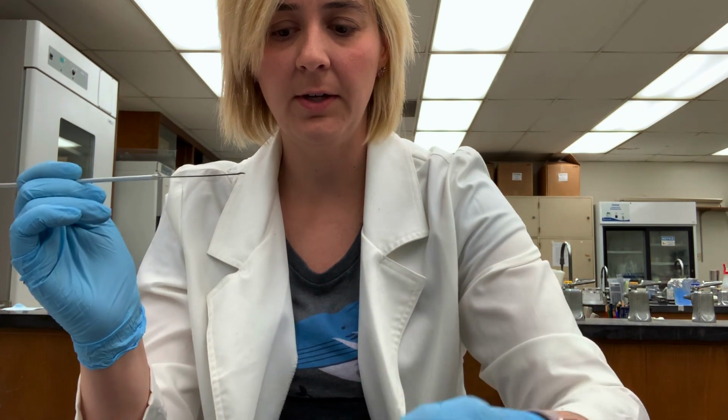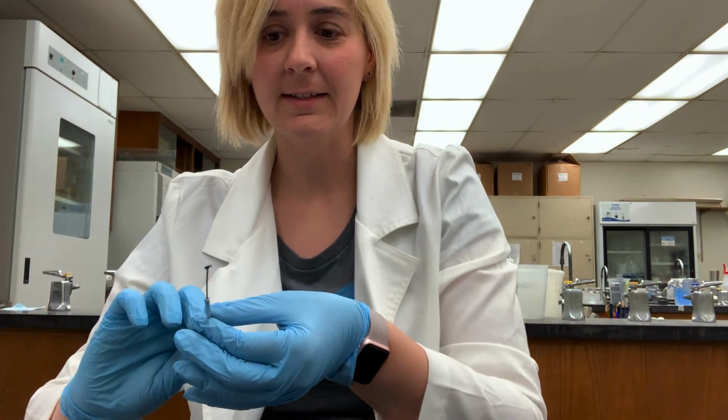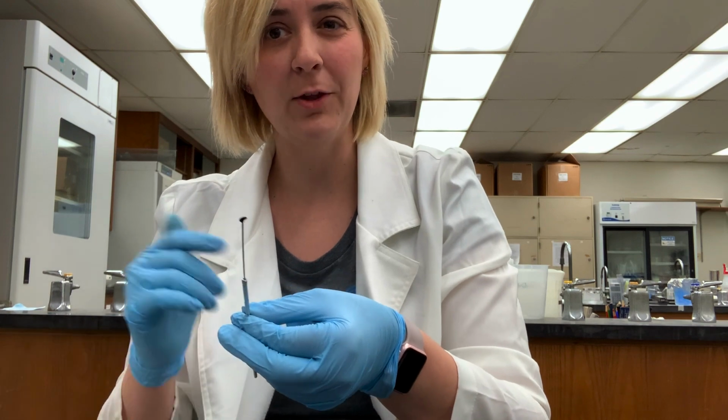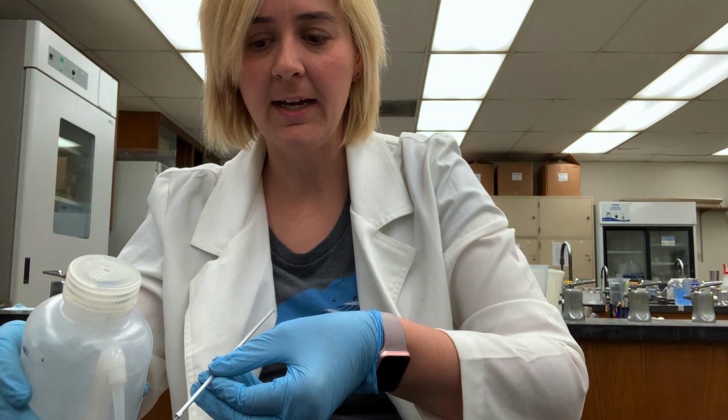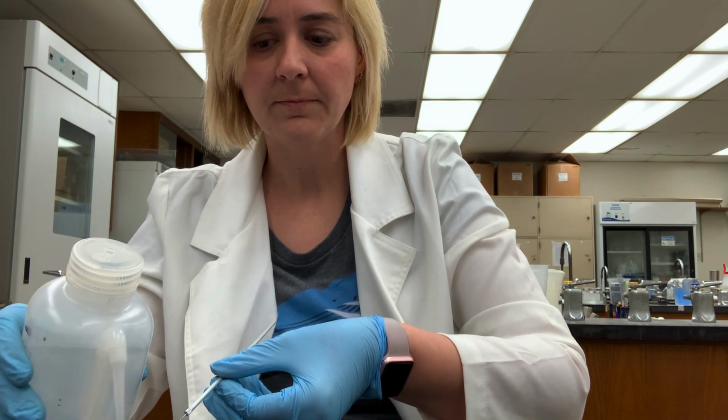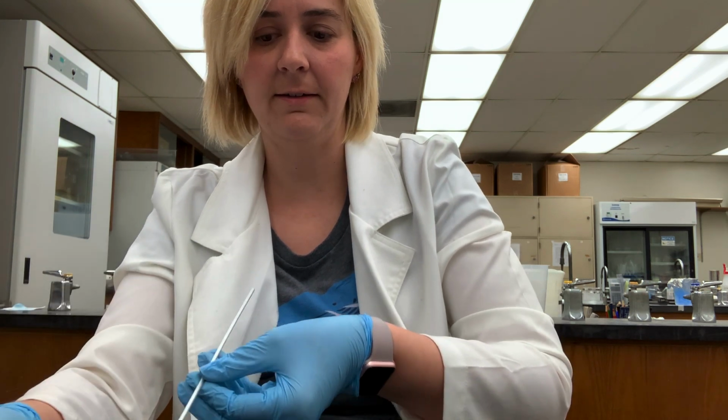I think that's good. I'm going to rinse my loop. First I'm going to sterilize my loop, then I'm going to rinse it to get the dye off. But I don't want to put the bacteria in my chemical waste. So sterilize my loop and now rinse to make sure I get all the dye off. I think I'll sterilize it just one more time.